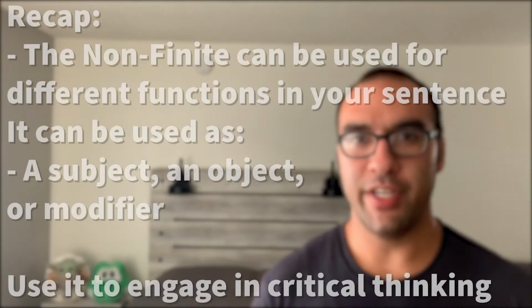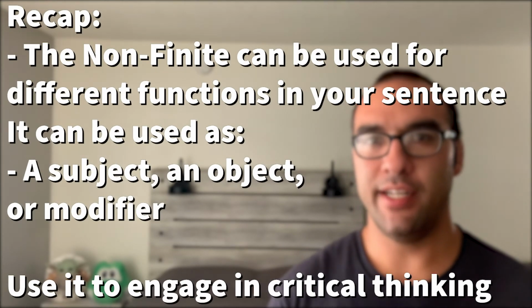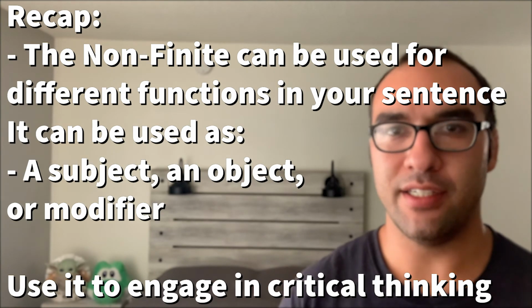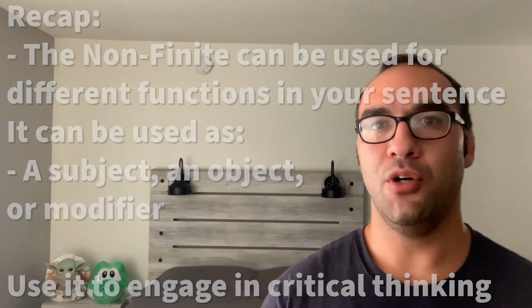This is a possibility that needs further discovery, and somebody else out there, another scientist, might be taking the time to prove these possibilities or find a resolution. So as a recap, the non-finite, you can use it in different functions throughout the sentence to add flavor and to add further content into your writing. I'll show another video of how to write a paragraph or how to answer a typical prompt and how to use the non-finites to kind of add some oomph to your paragraph.